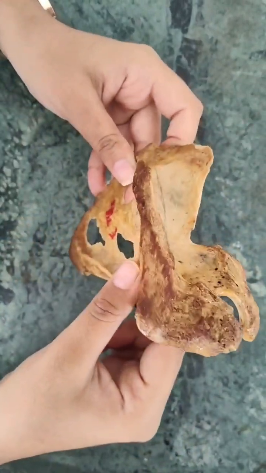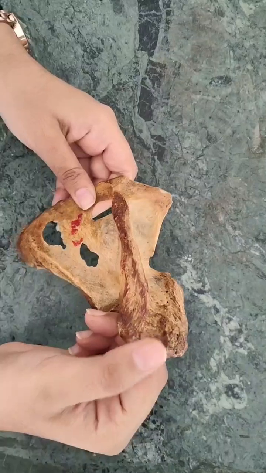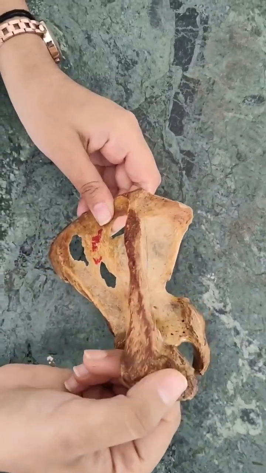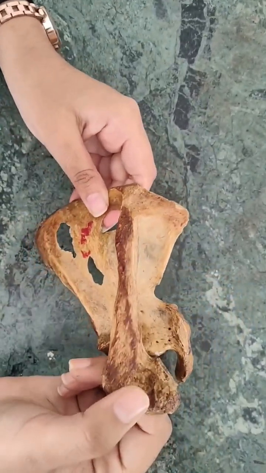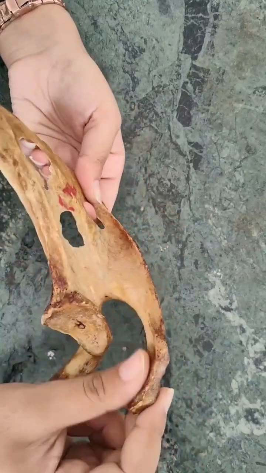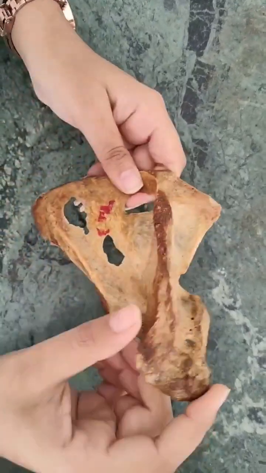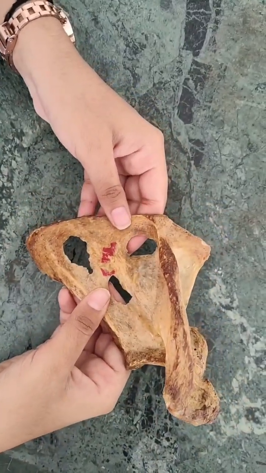Then, third process is the acromion process. Acromion process is an expanded plate-like structure. It is continuous with the spinous process and it has two surfaces and two borders: superior surface, inferior surface, medial border and lateral border. Now, let us continue with the attachments of the scapula.